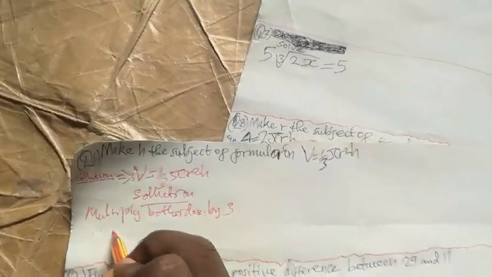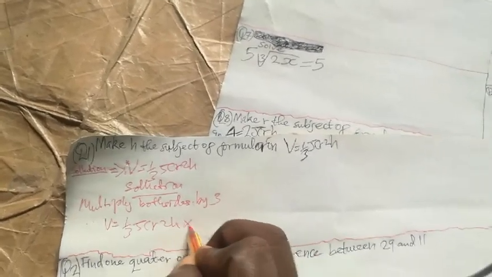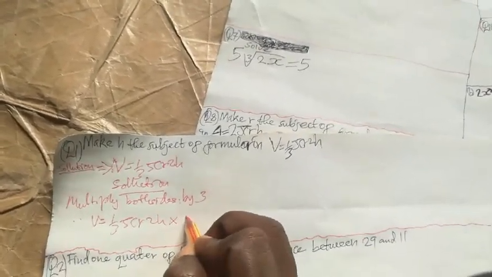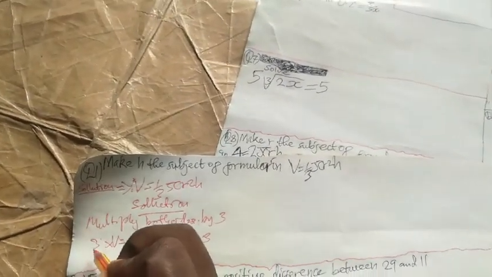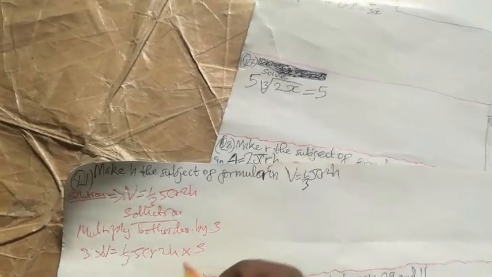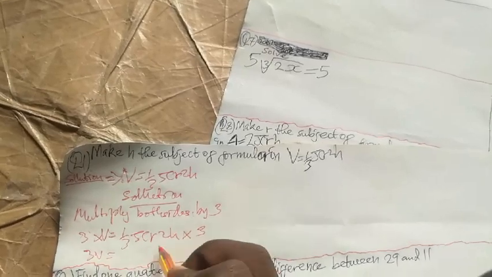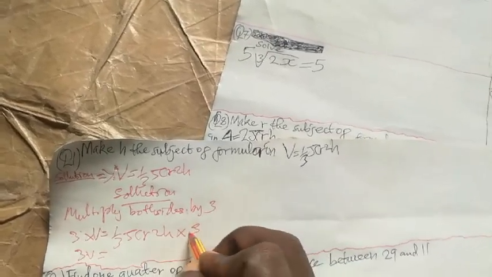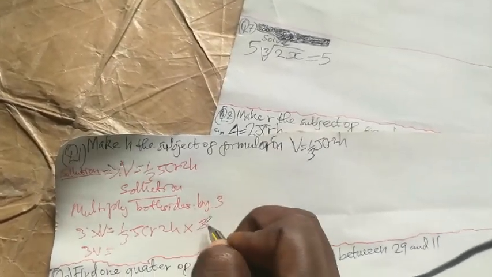This will give us v is the same as a third pi r squared h. We multiply by 3, then we multiply by 3 on the other side, which will give us 3v is the same as... because we are multiplying both sides by 3, we are going to divide by 3, which is 1.